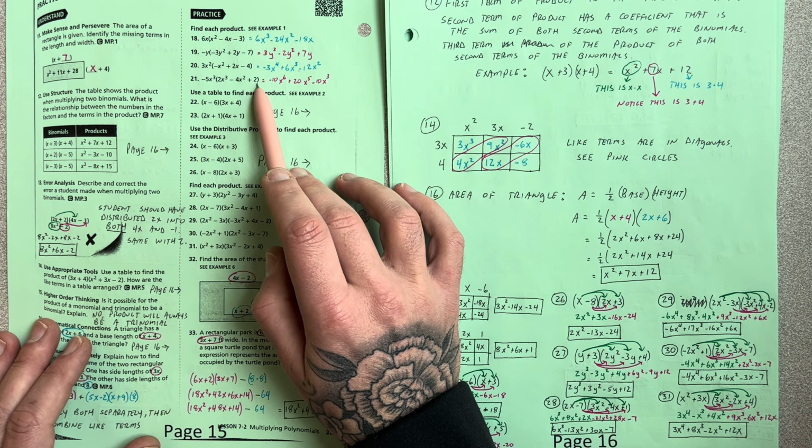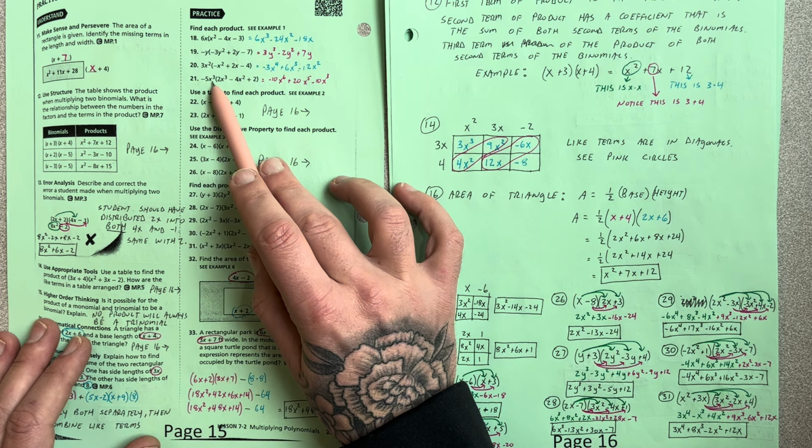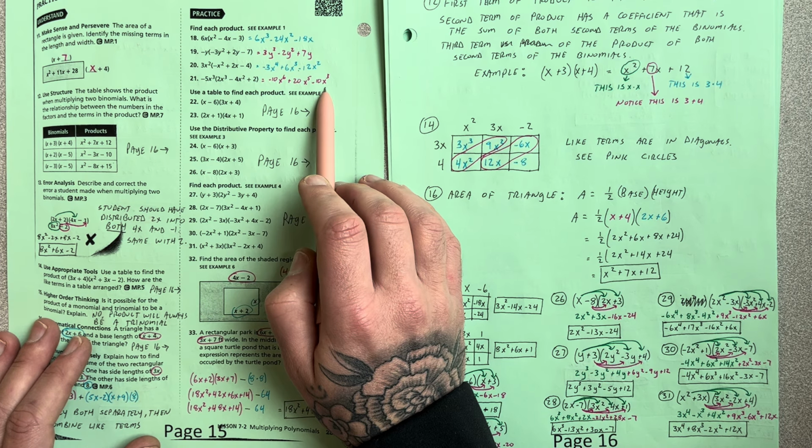Negative 5x to the third times 2. Negative 5 times 2 is negative 10. This one's got an x to the third. This one does not, so we have an x to the third.